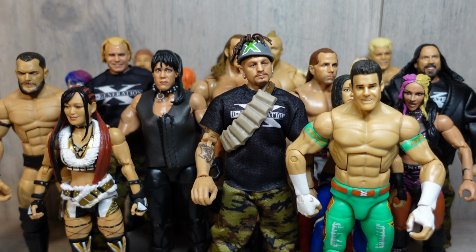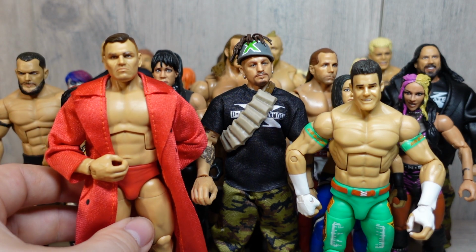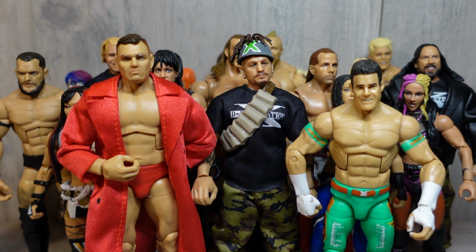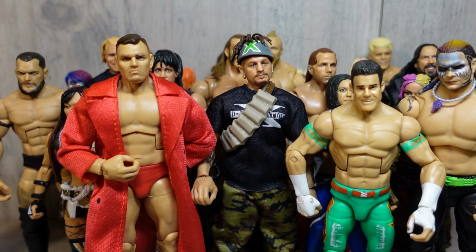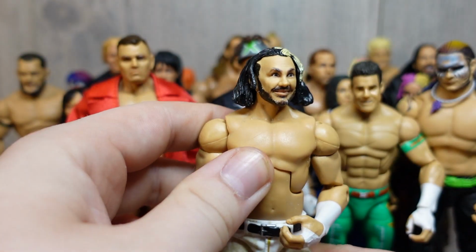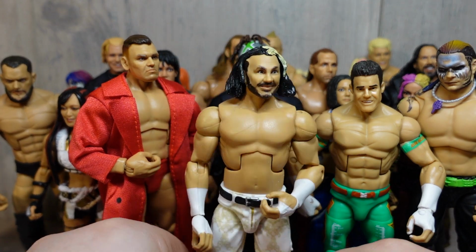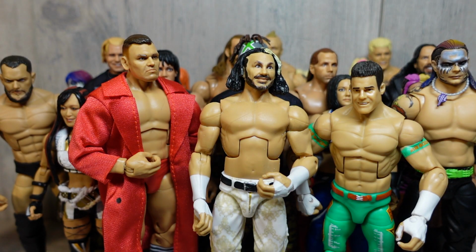Now, for G, I went with the King of the Ring winner, the longest reigning Intercontinental Champion of all time, the Ring General, Gunther. Went with Gunther. I thought that was an amazing pick as well. On to the letter H. For H, I went with Jeff Hardy and Matt Hardy. The Hardys are reuniting in my roster. Now on to the letter I.